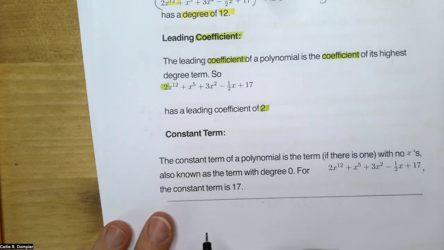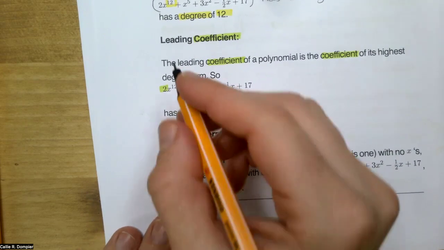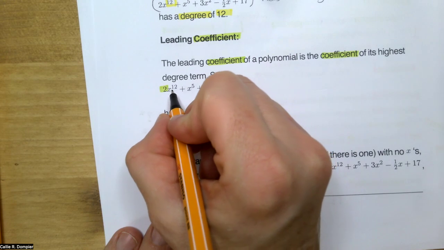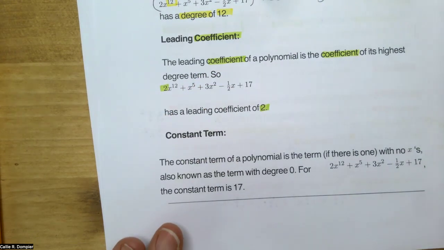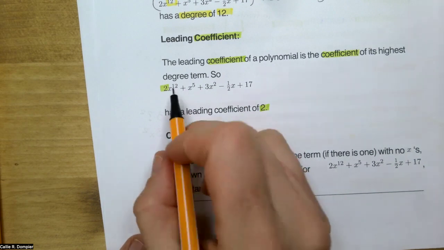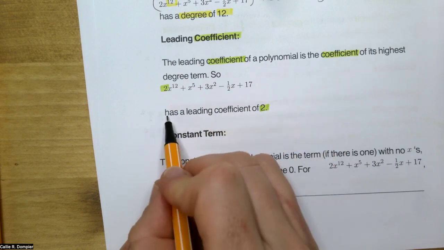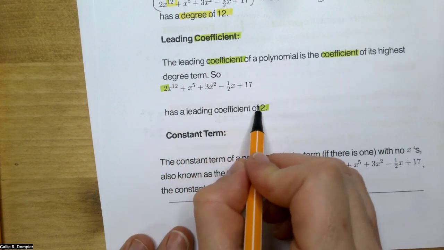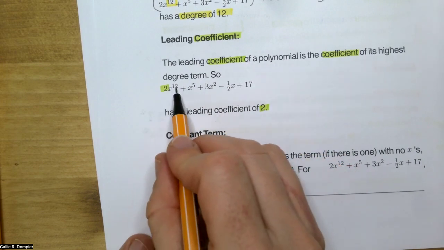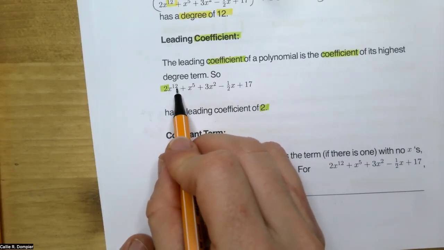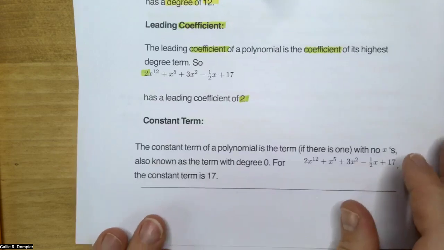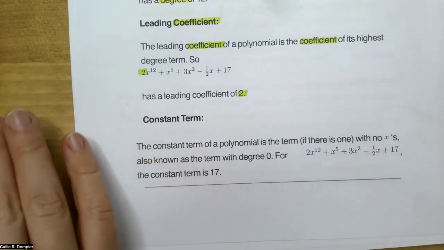And now the leading coefficient can be found by taking the term that has the biggest exponent and figuring out what number is in front of the variable, right? So we've put it in order and we said this has a leading coefficient of 2 because 2 is being multiplied by the x with the biggest exponent. Now, a constant term.